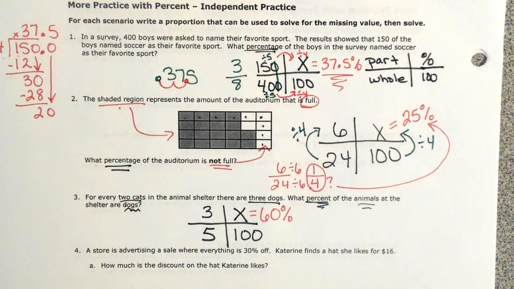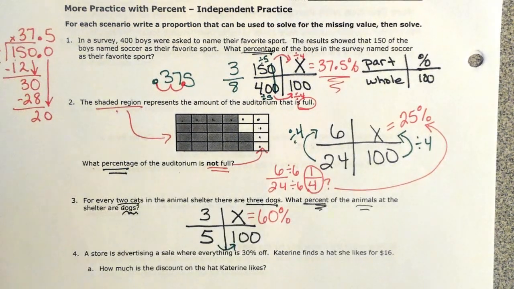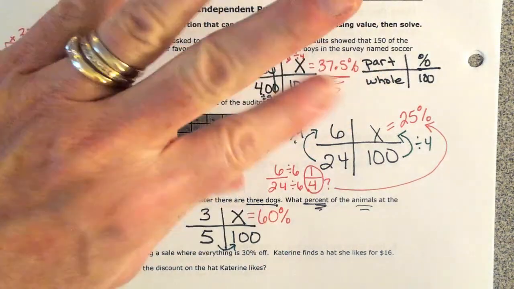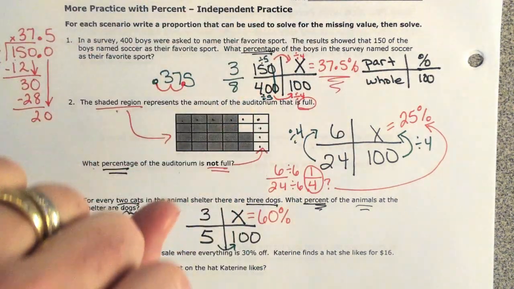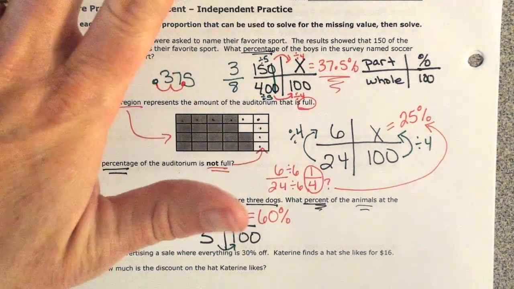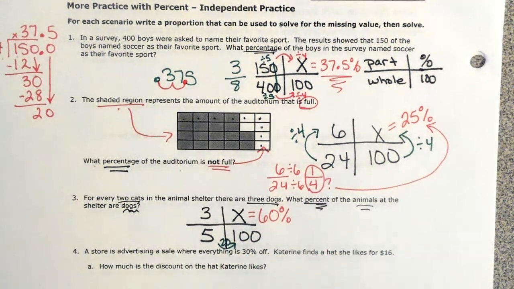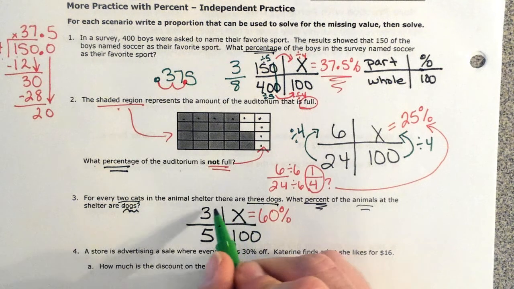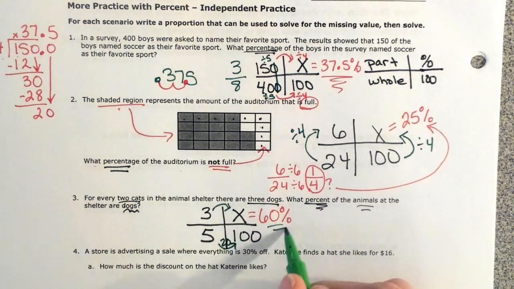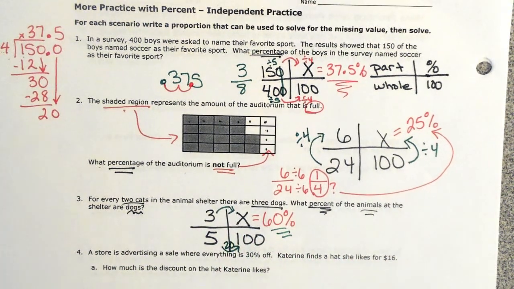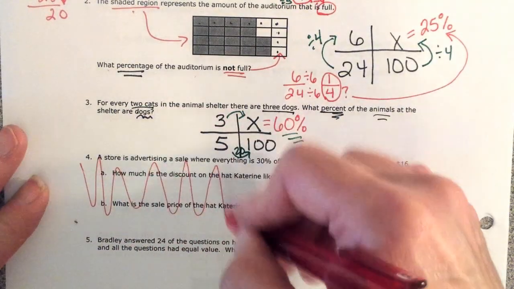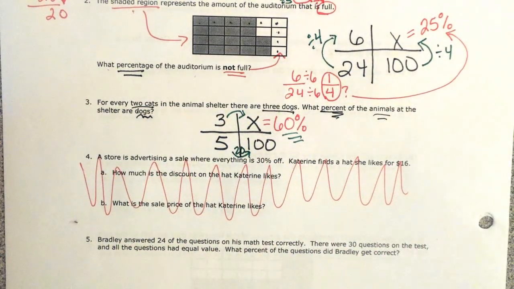Now, however, if you don't remember the benchmark percent, 5 can build to 100. 5 times what is 100? 5 times, remember, it's on your hand. Each finger's worth 20. 20, 40, 60, 80, 100. 5 times 20 is going to give me 100. So then what's 3 times 20? 60.